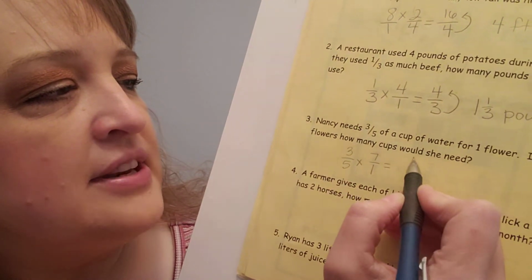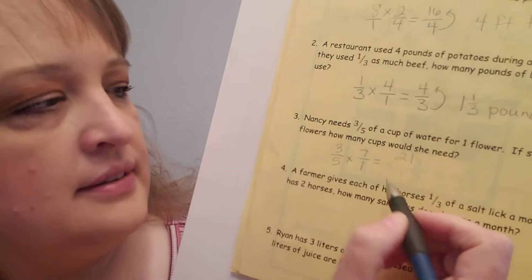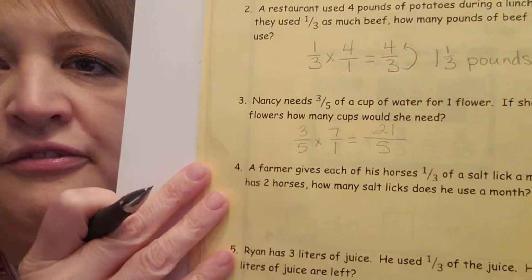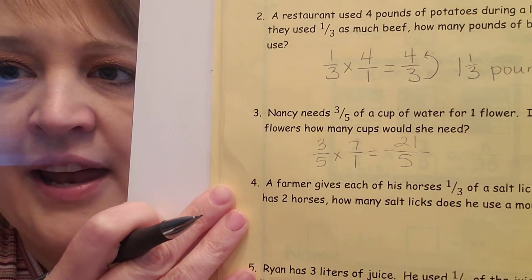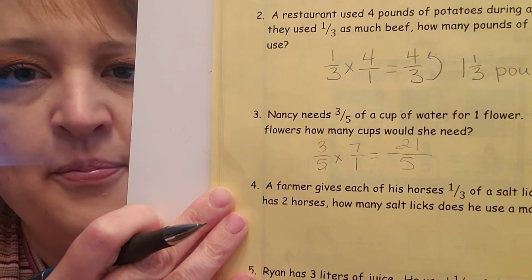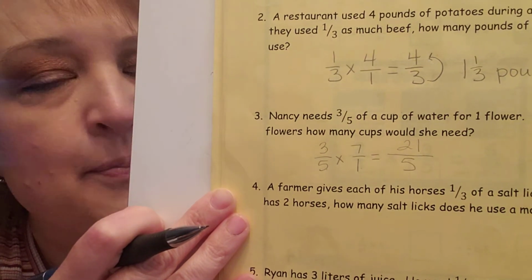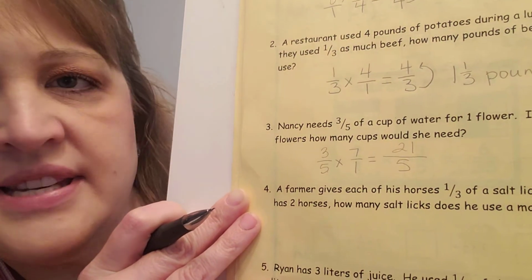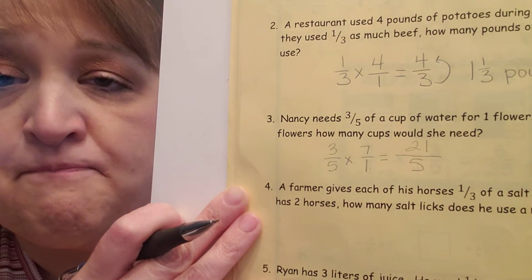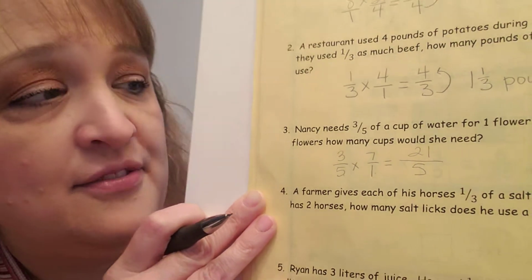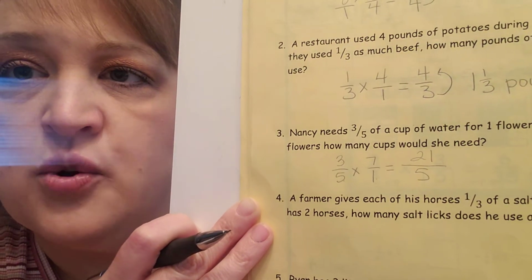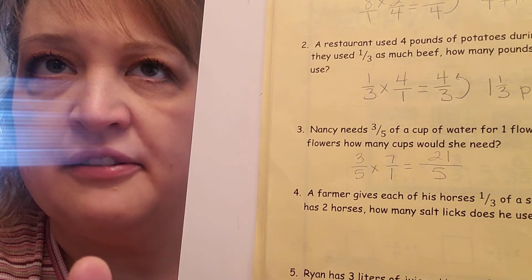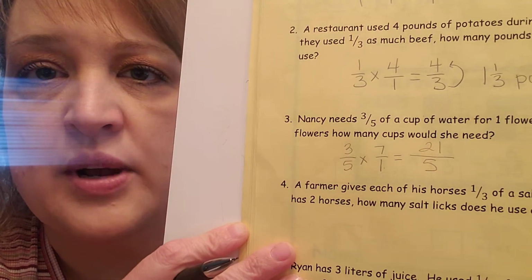3 times 7 is 21. 5 times 1 is 5. All right. Is that a proper fraction? Proper fractions have what? Big bottoms. That does not have a big bottom. So I'm going to ask myself the first question. If I count by fives, will I land on 21? 5, 10, 15, 20, 25. No, I do not land on 21.